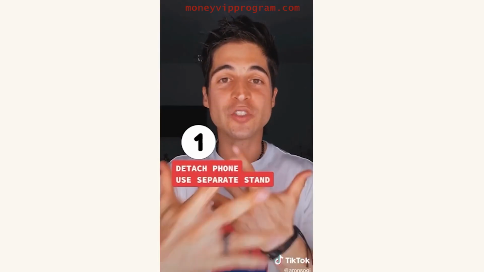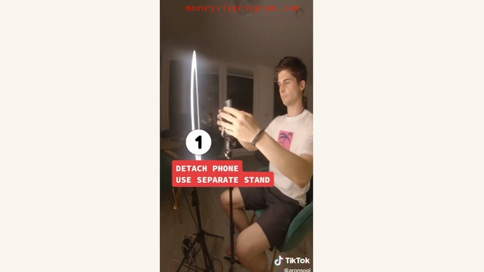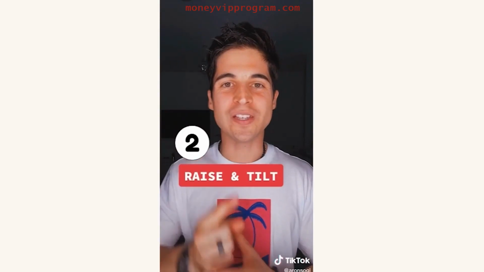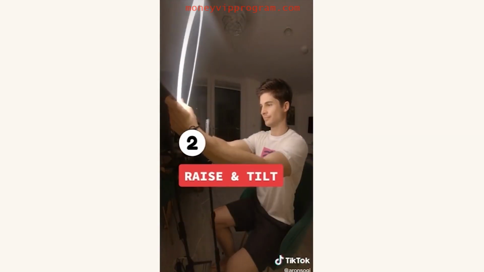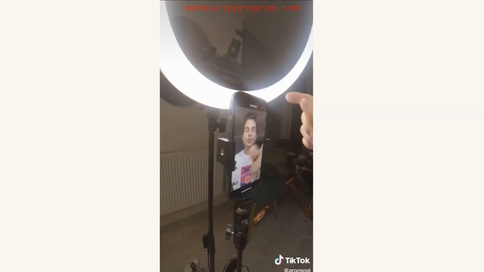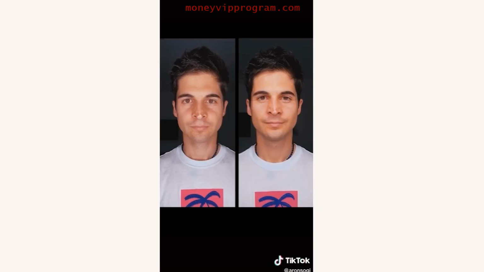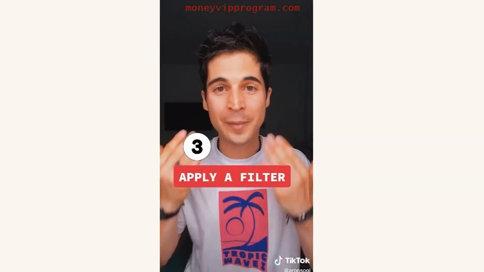So step 1 is to detach the phone from the ring light and place it on a separate stand. Step 2 is to raise the light up in height and tilt it forward on a 45-degree angle and place the lens of your phone at the bottom of the ring light. Now, the bridge of the nose is the brightest. Instead of the tip, there is less light on the neck and the cheekbones look stronger because the cheeks got darker. Step 3 is to apply a filter to make the skin tones look better.